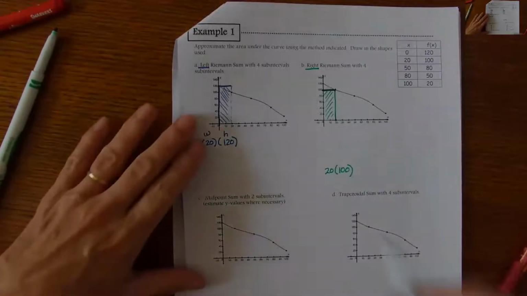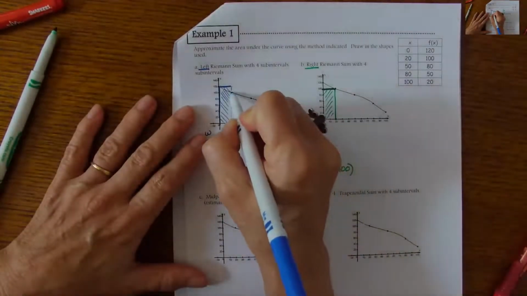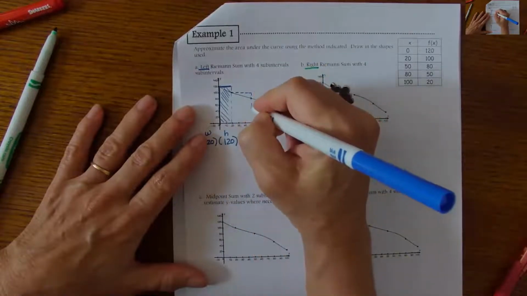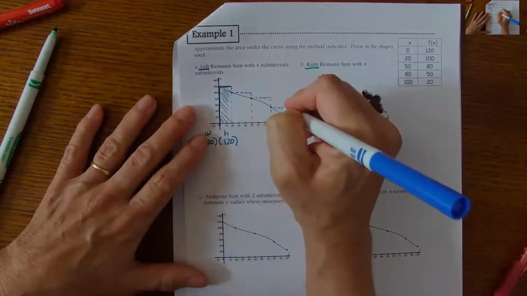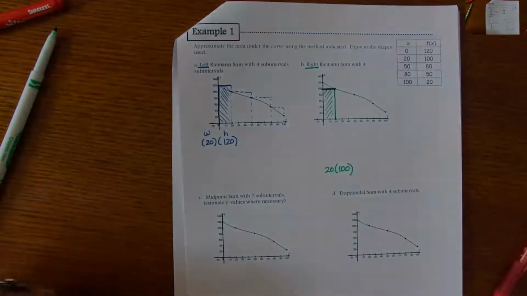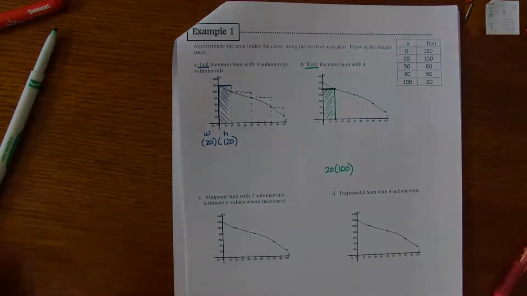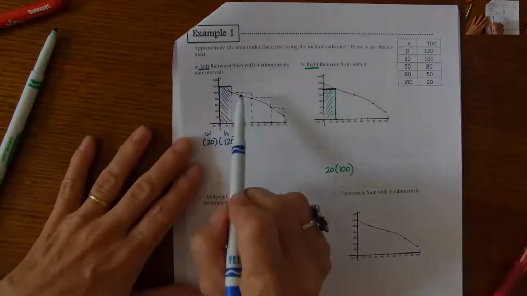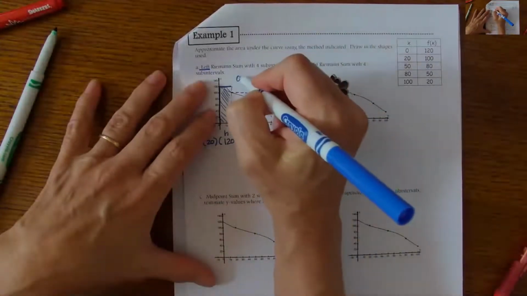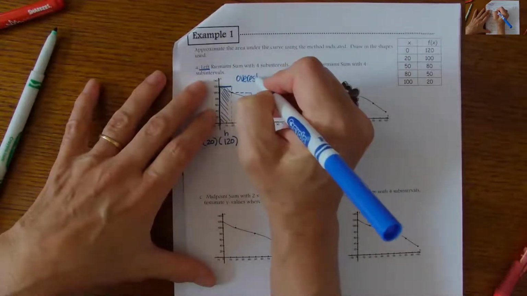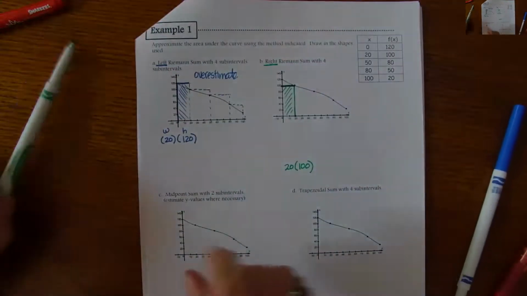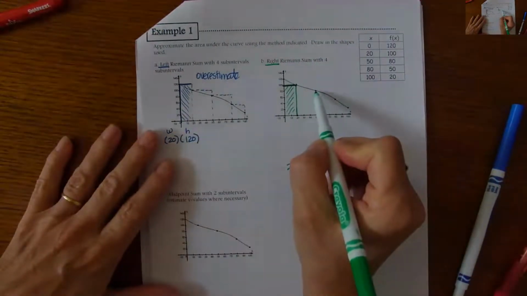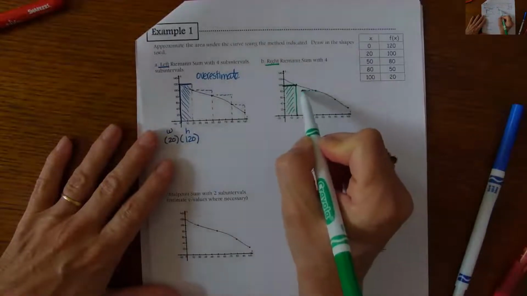All right, so let's finish this thing. So we're going to go left and down, left and down, left and down. Just looking at this picture, do we have an overestimate or an underestimate? It's going to be an over, isn't it? Because, okay, it's good to notice that. Now let's do the right Riemann sum. That means I'm using, look how I go to my right dot and I connect it over.